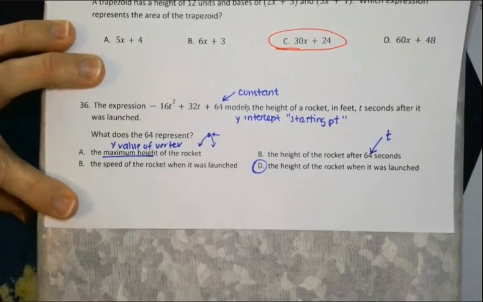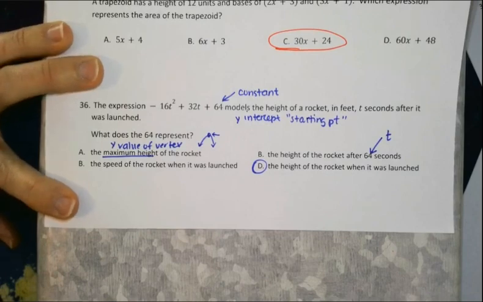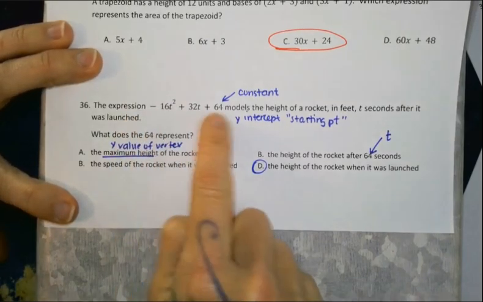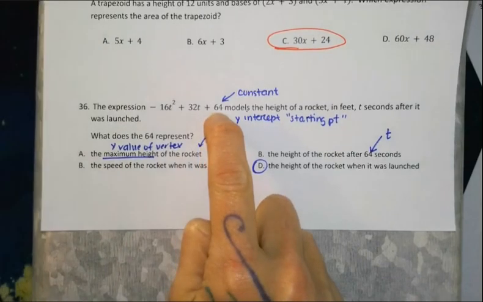When you graph it in Desmos or in a calculator, you're going to see a full parabola. But where it starts, when x is 0, so when there's 0 seconds, then you're going to have 64. So that's the starting amount for that problem.